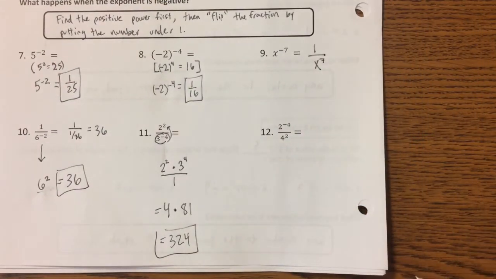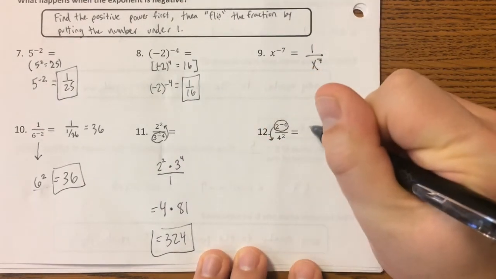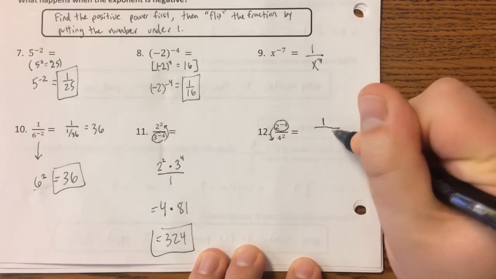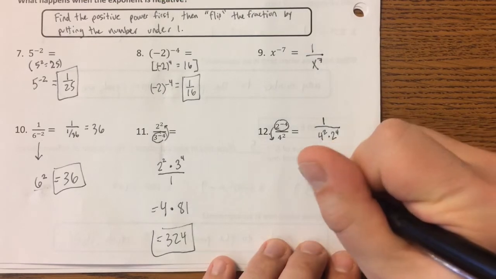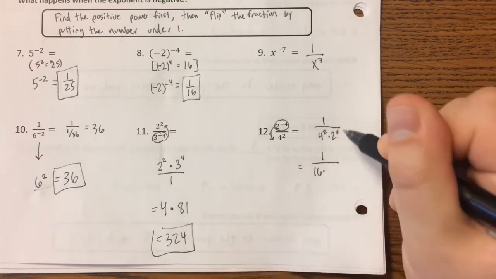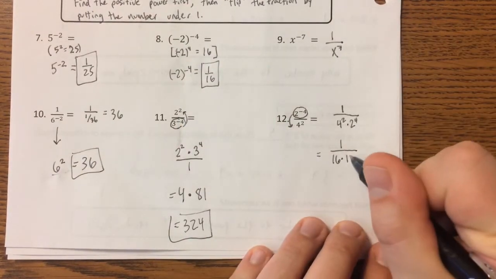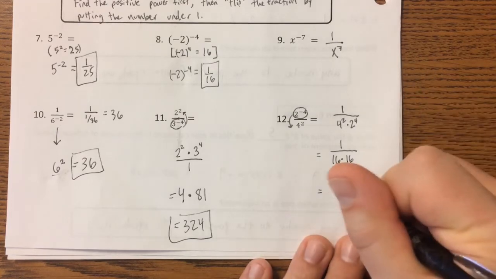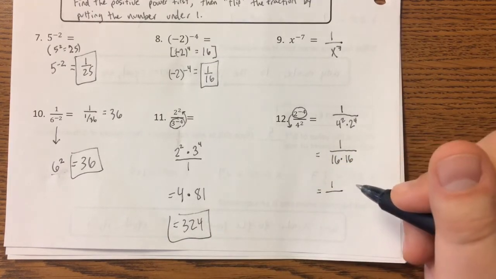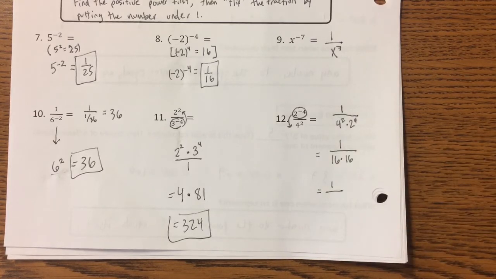For number 12, we've got the negative powers in the numerator. So to make this a lot easier, we're going to change that to a positive power and bring it down to the denominator. That gives me 1, because I got rid of everything in the numerator, over 4 squared times 2 to the 4th, which I can evaluate separately. What is 4 squared? 16. 2 to the 4th, 2 times 2 times 2 times 2. Actually, I think we wrote it up here. Yeah, so 16. So 16 times 16. Any idea? 256.